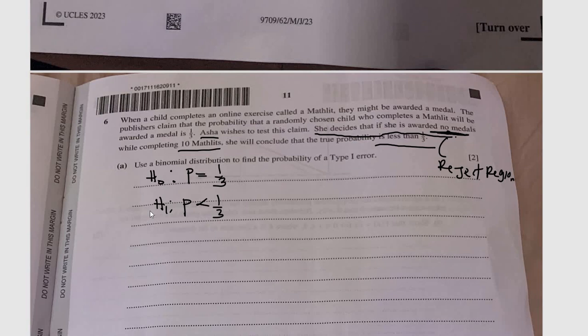The probability of success in this case is 1/3. Now, what is the probability of a type 1 error? That's the first question.